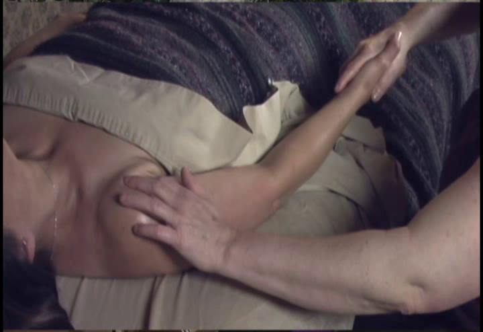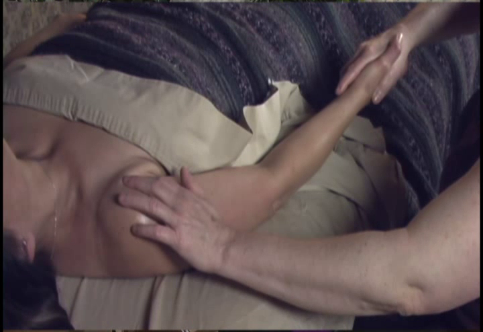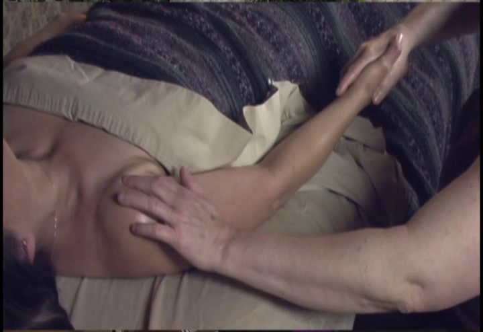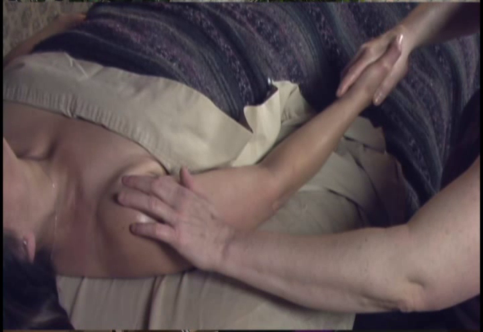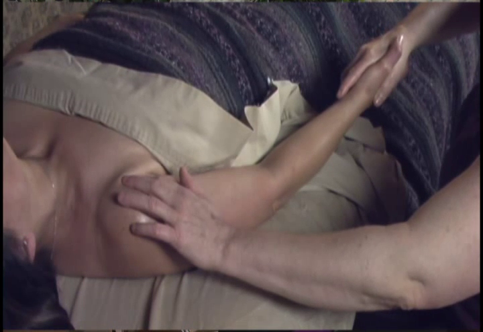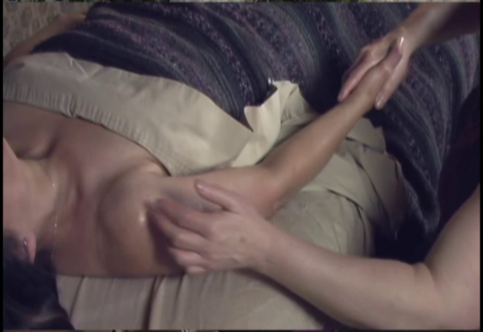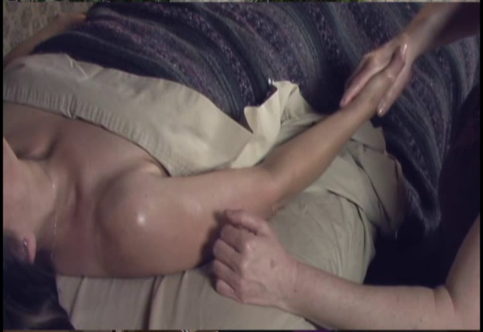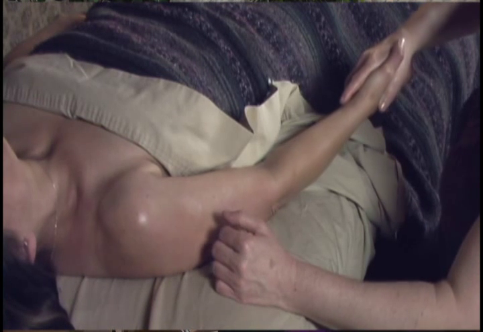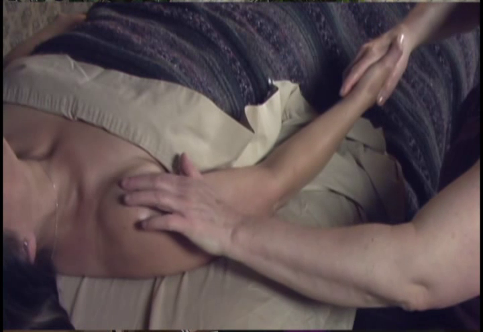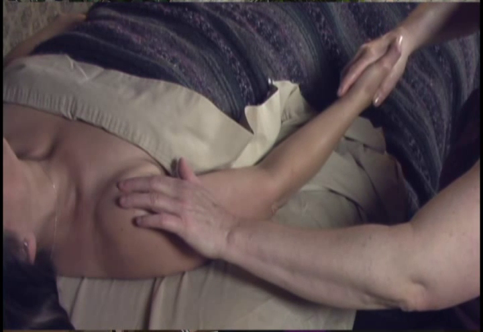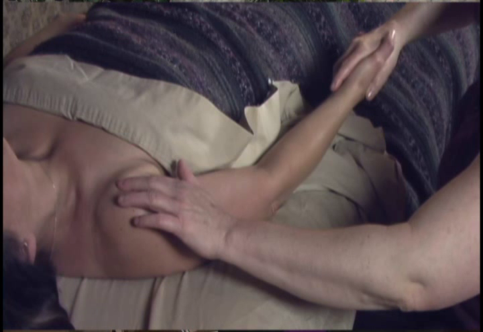I'm going to take my right hand, which is in her right hand, create a direct line of lateral compression. So we're coming straight up through the deltoid tuberosity. And then I'm going to create a little bit of medial rotation of the arm at the shoulder. And I'm just going to hold that. We hold our moves for 20 to 45 seconds.